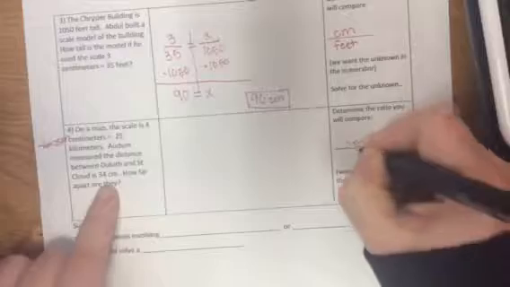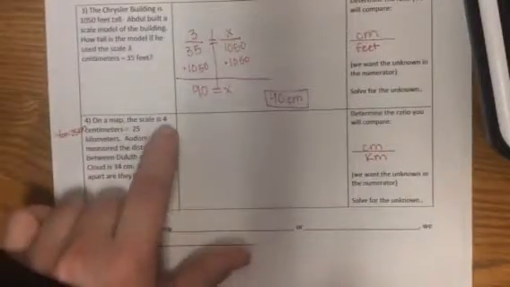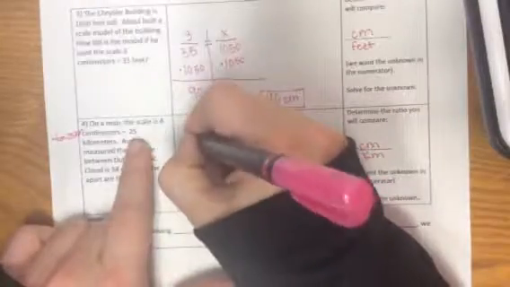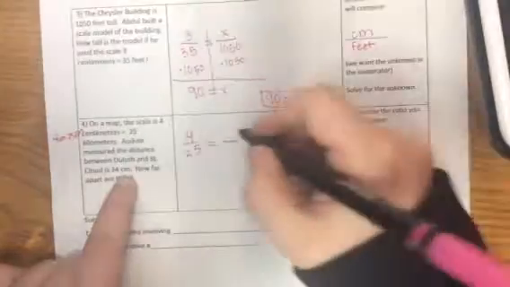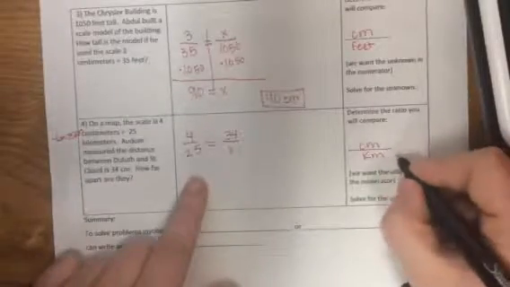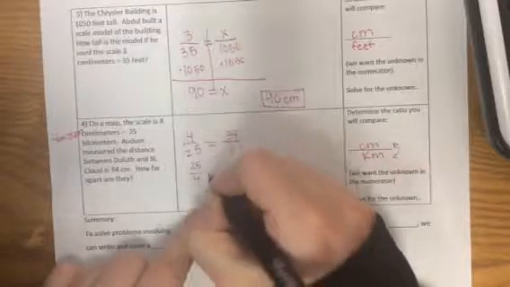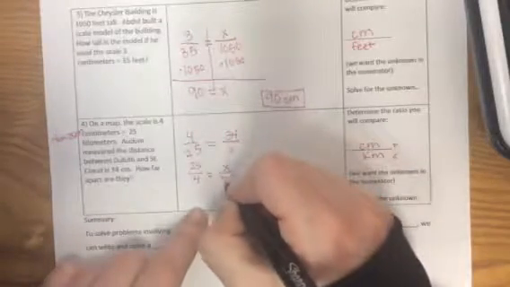So we're comparing centimeters to kilometers, so km for kilometers. I know 4 centimeters is 25 kilometers, so 4 centimeters over 25, equals. Now my other number is 34 centimeters, so that's going to go on the top. That means my unknown is x. But we want the unknown to be in the numerator, so we're going to use the reciprocal and switch this around. It's going to be 25 over 4 equals x over 34.